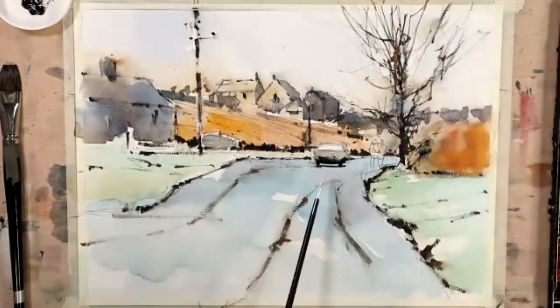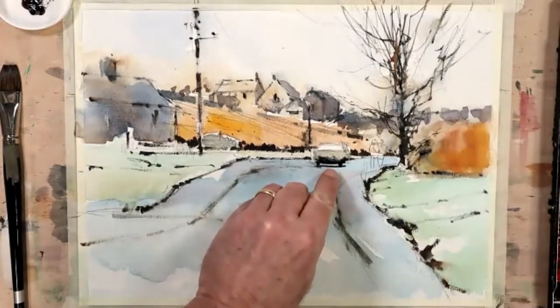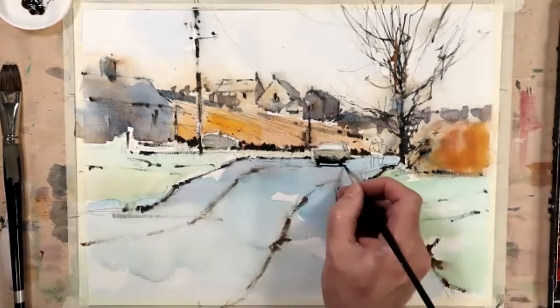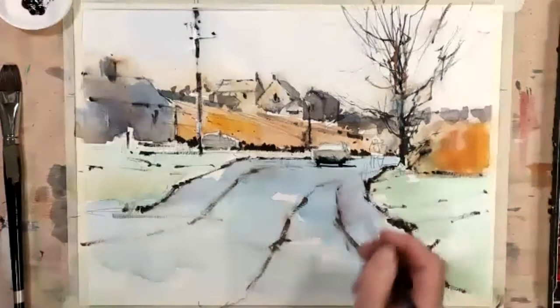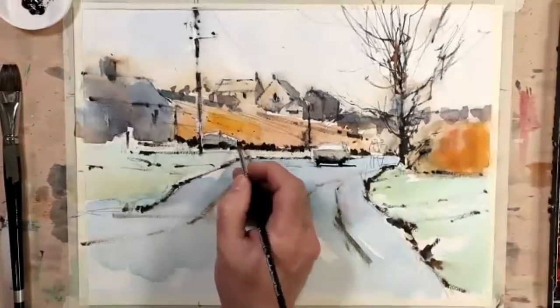So you've got this little glimmer of light between the underside of the vehicle and the shadow of the road underneath it. Probably take that a little bit further that way. Same over here, just very strong paint.